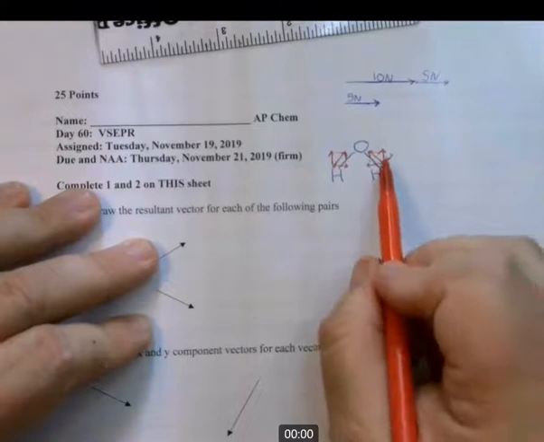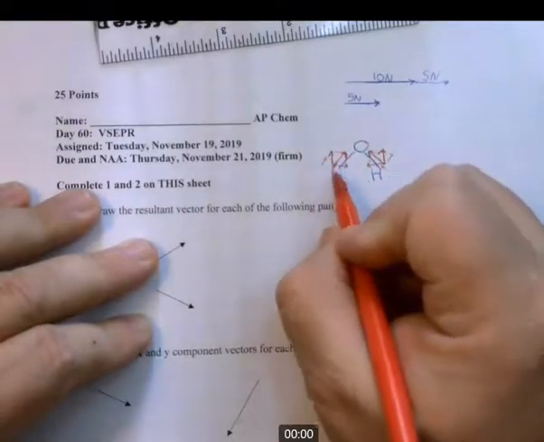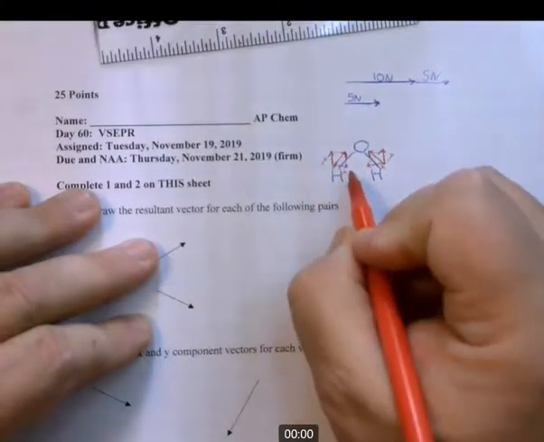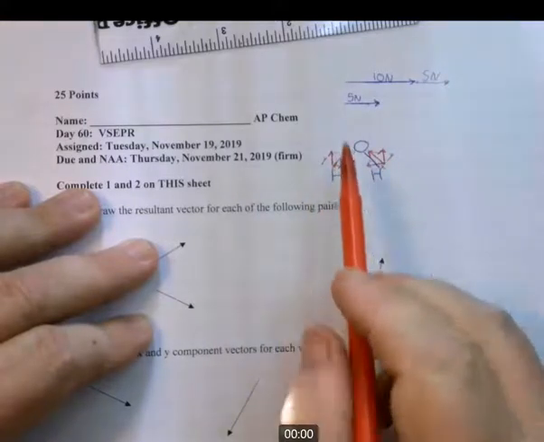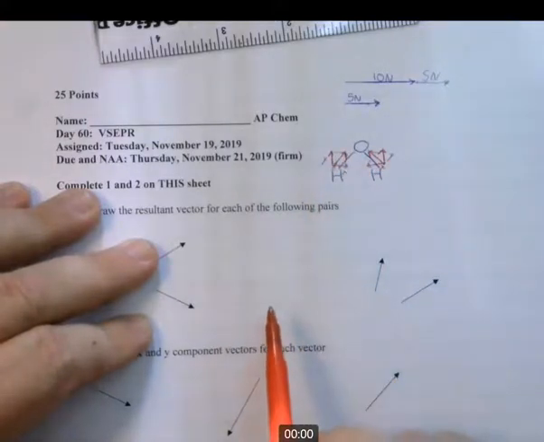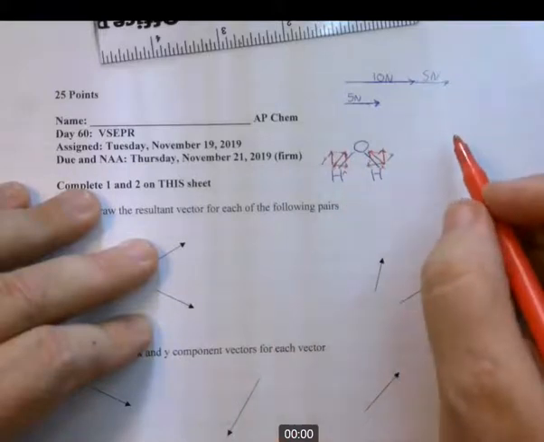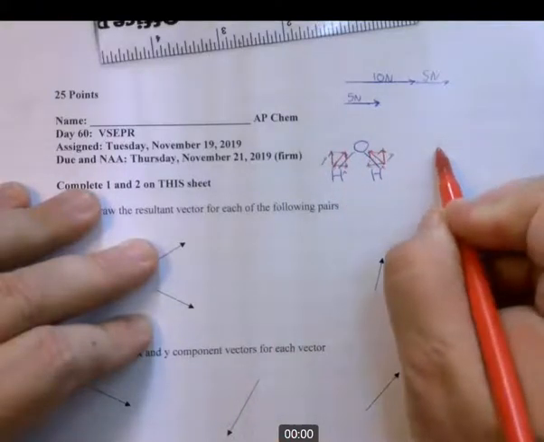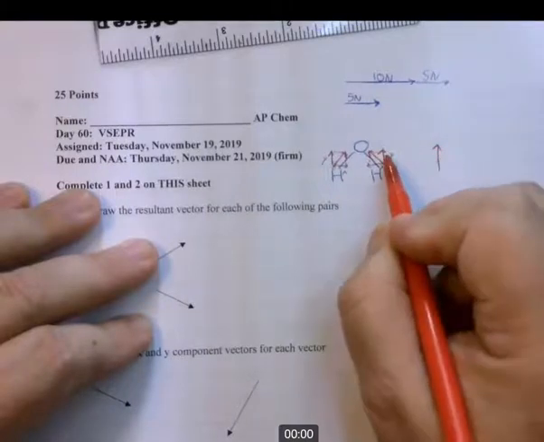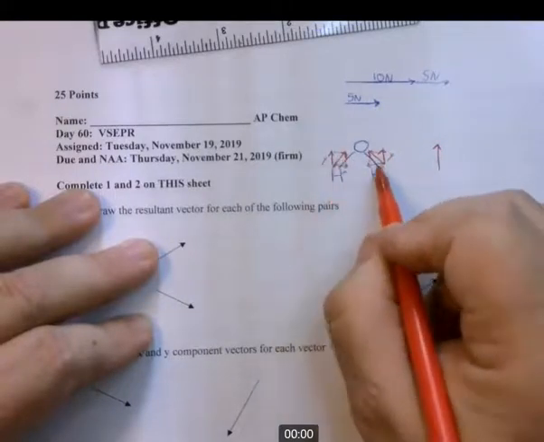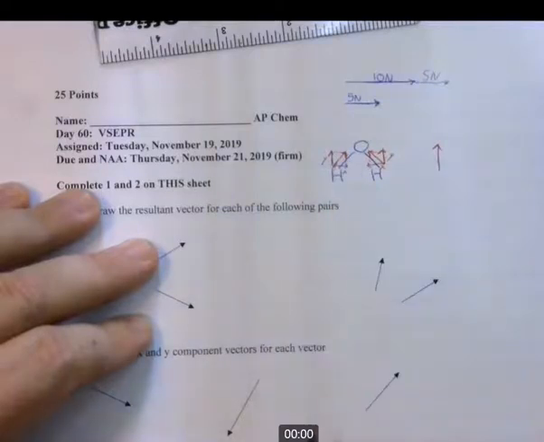So now what I have is two y vectors, and this is the x down here. You can see they both point in the same direction, upward. So we can then add them together, and I'll do that off to the side here, to get a resultant vector that goes up, and it should be twice as long as each of these. Since these two vectors are equal, it should be twice as long.